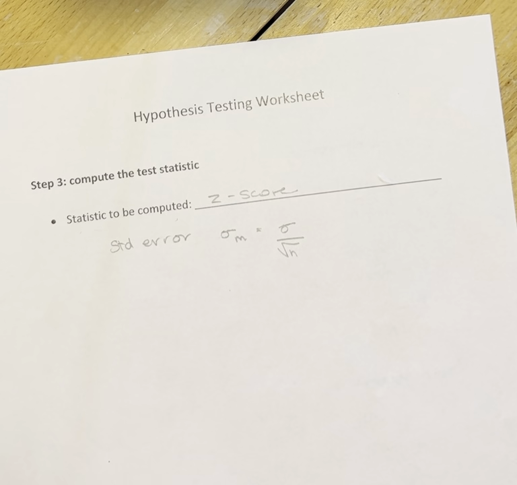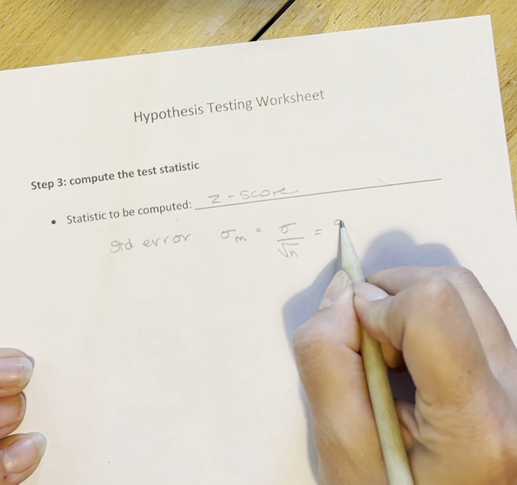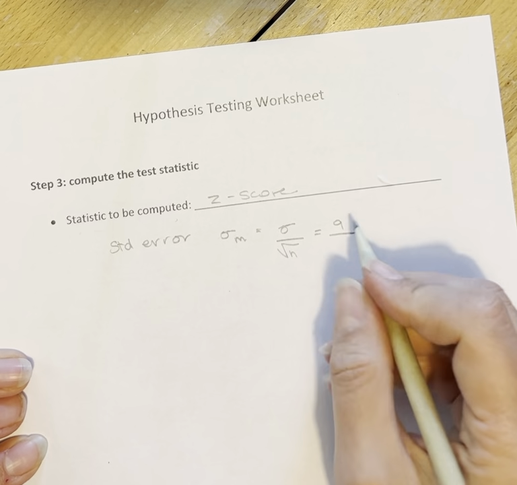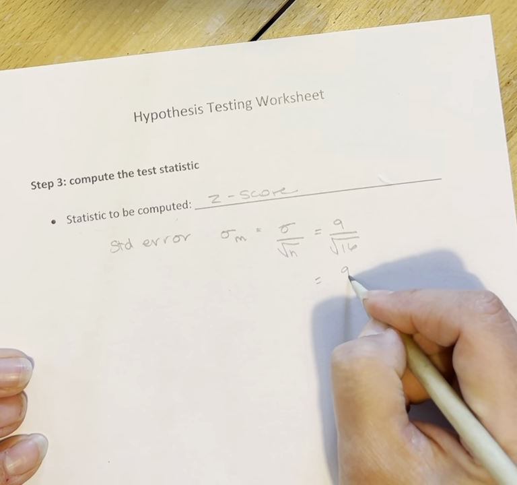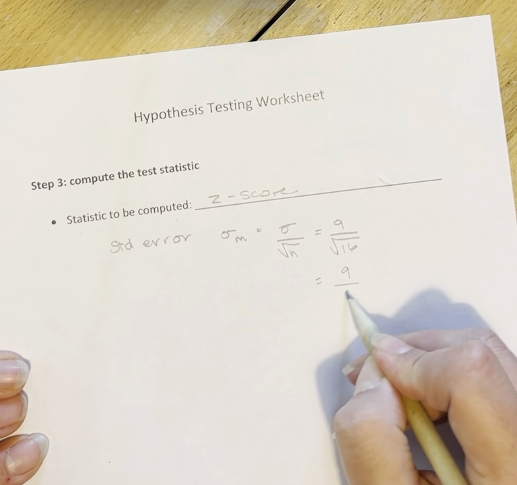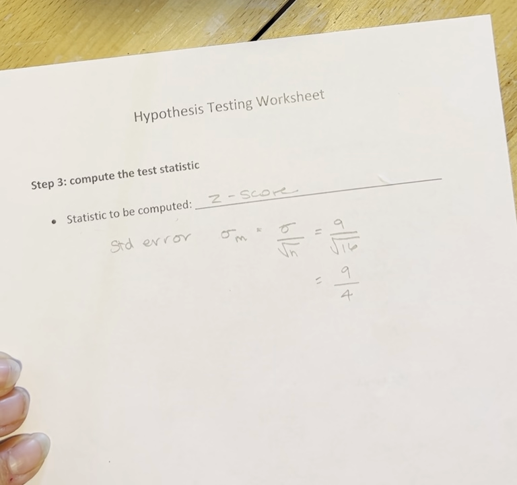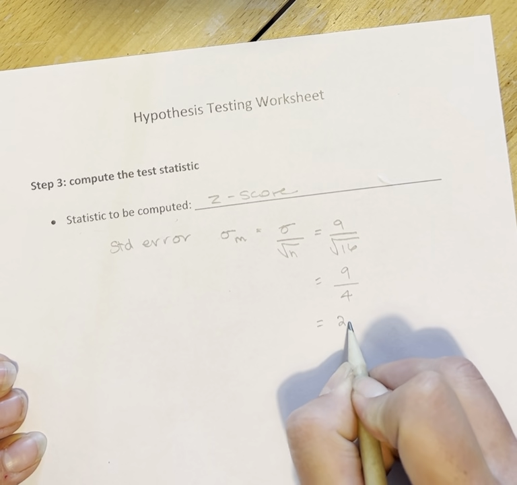The standard deviation of the general population was 9, and I had a sample of 16. So I have 9 divided by 4, because the square root of 16 is 4. And 9 divided by 4 is 2.25.